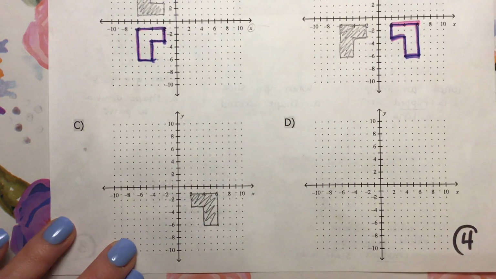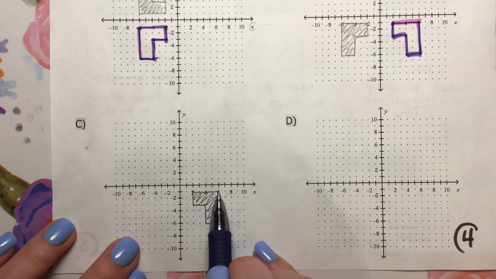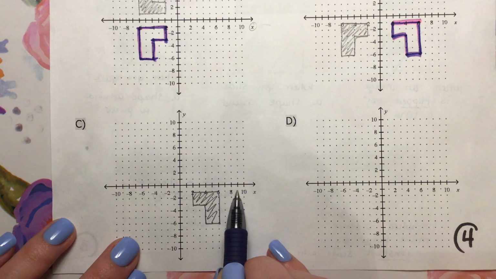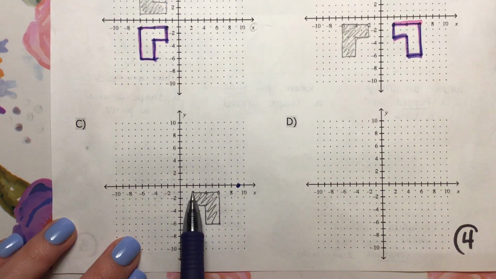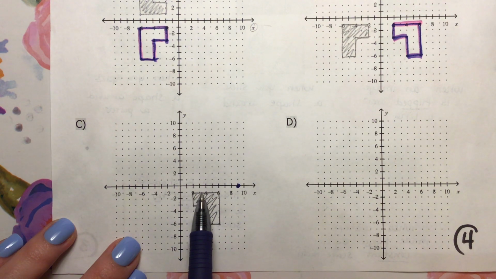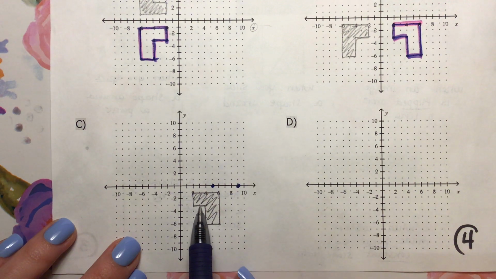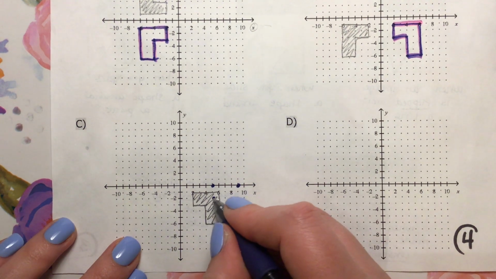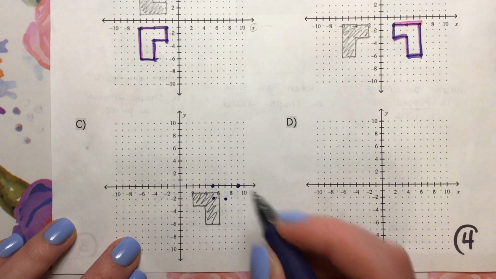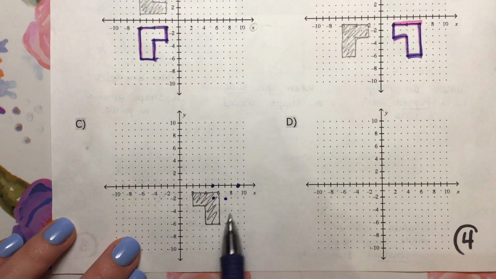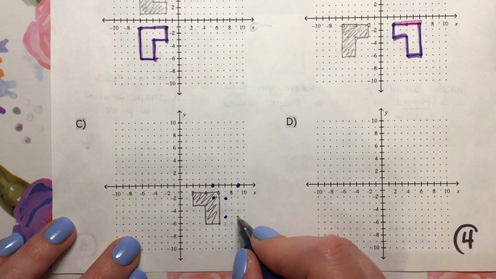Okay, so what we can do, we can just look at our corners, and we can just count 3 units right, 1, 2, 3, 1 unit up. So that's where this corner is going to go. And then you do the same for every other corner. 1, 2, 3, 1 unit up. And it's okay if they're overlapping. Same for the remaining corners: 1, 2, 3, 1 unit up.